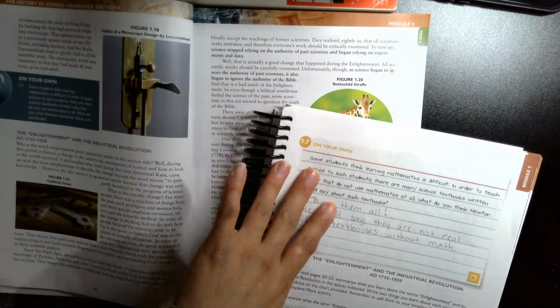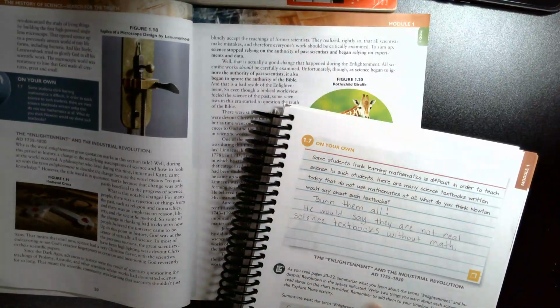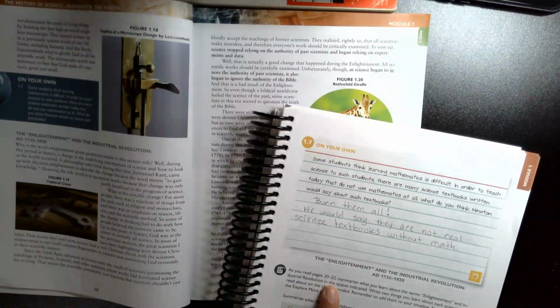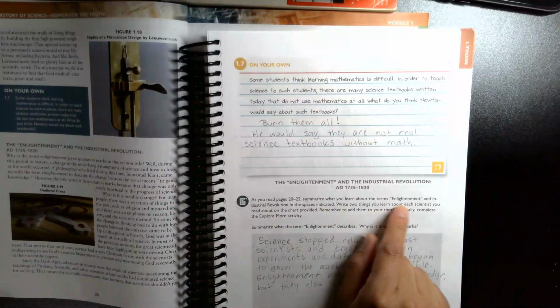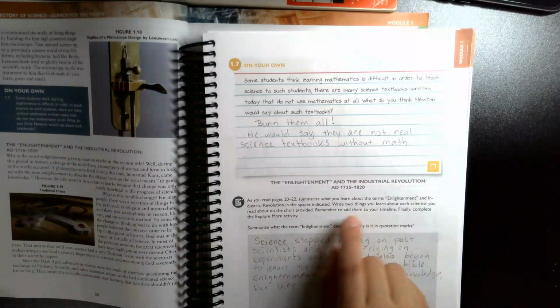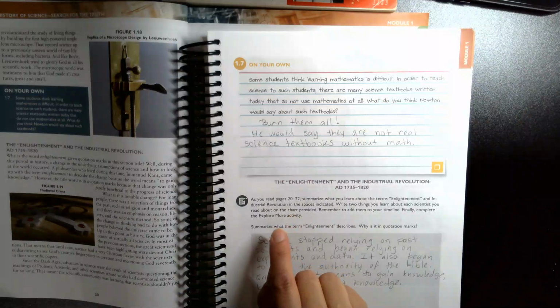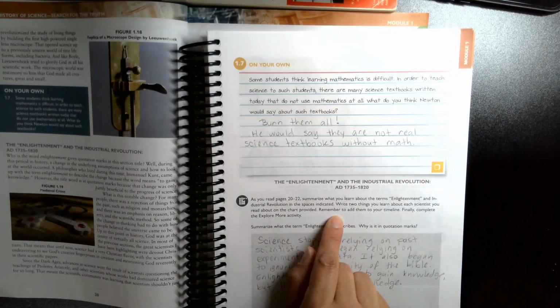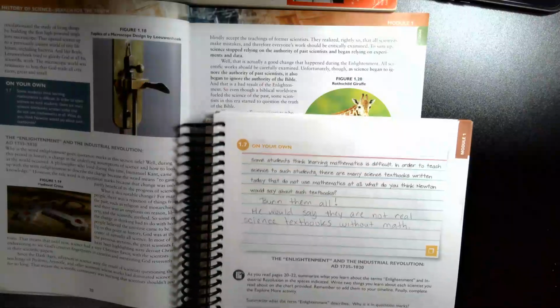If you need help with the on your own question, go to the back of the module. You read this, and you're just answering these questions. It says, as you read, summarize what you learned about the terms Enlightenment and Industrial Revolution in the spaces indicated. Write 2 things you learn about each scientist you read about in the chart provided. Those are these charts that we're filling out. It's just telling you what's going to happen next.